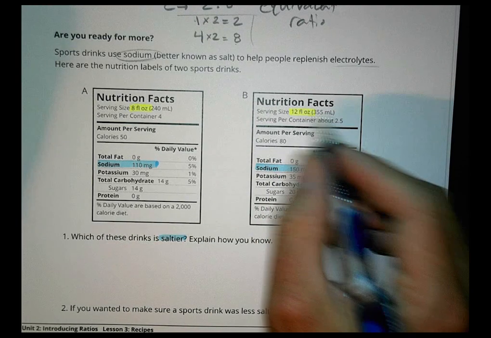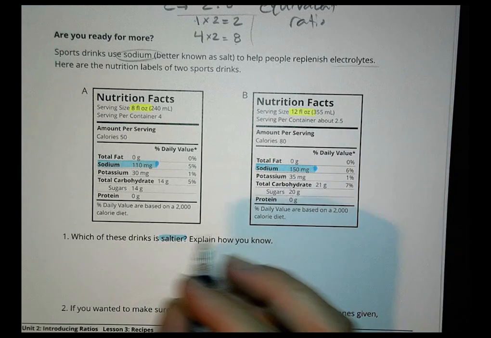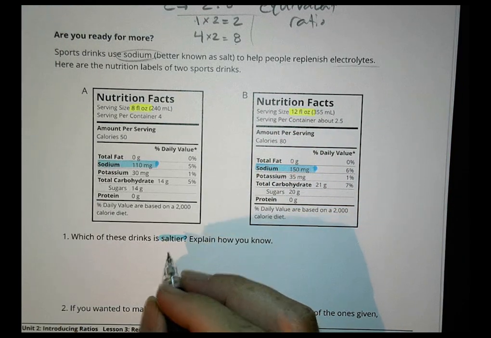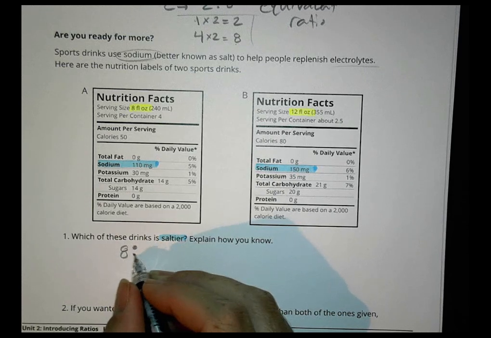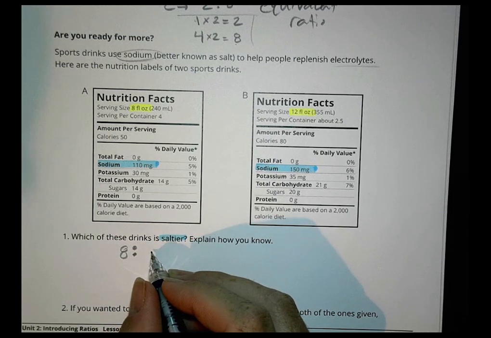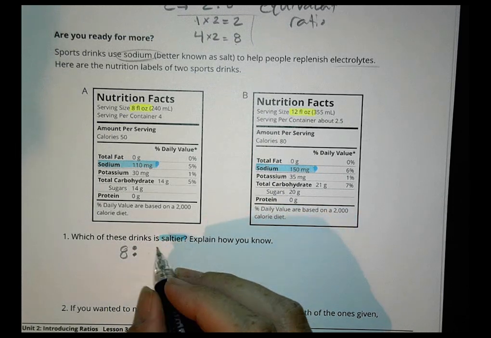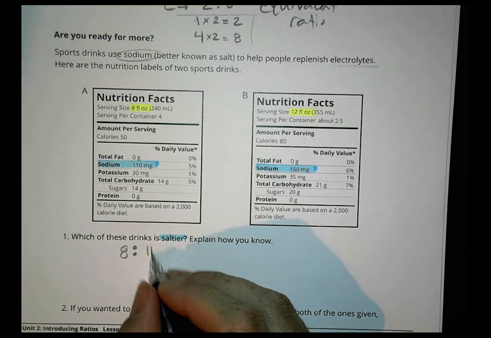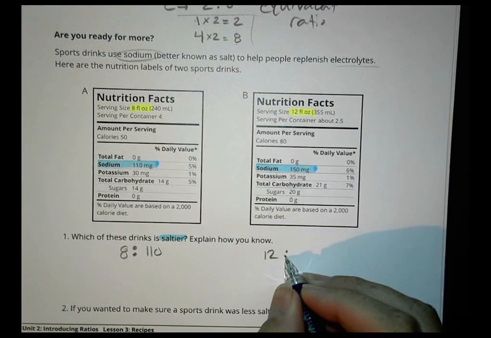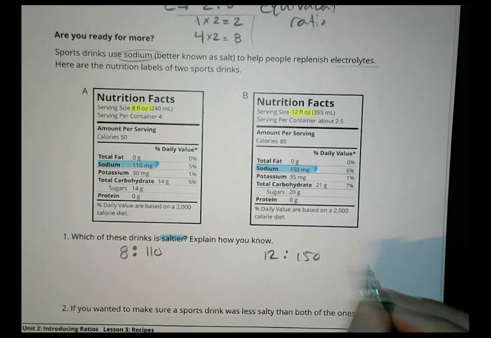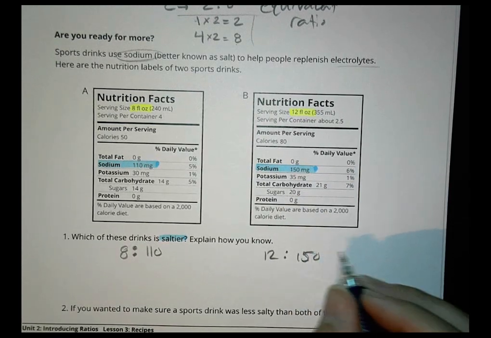Okay? So we're looking at the number of ounces here. So in the first one, in an 8-ounce drink, there are 110 milligrams of sodium. In a 12-ounce drink, there are 150 milligrams of sodium.